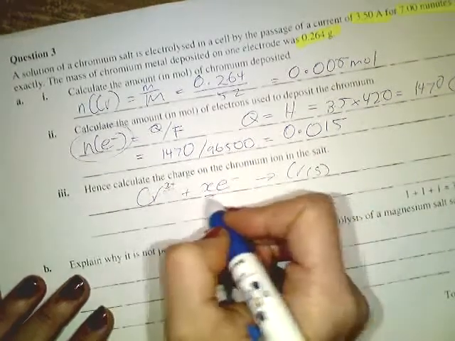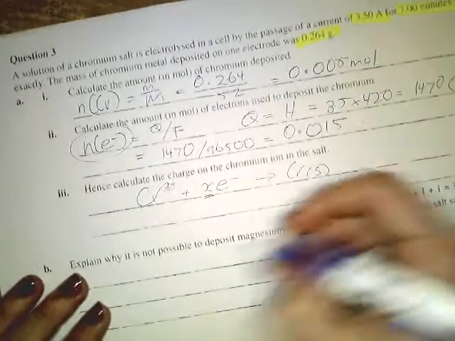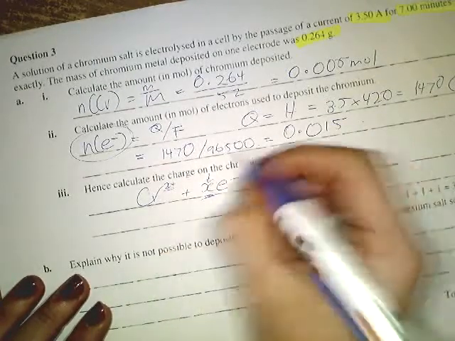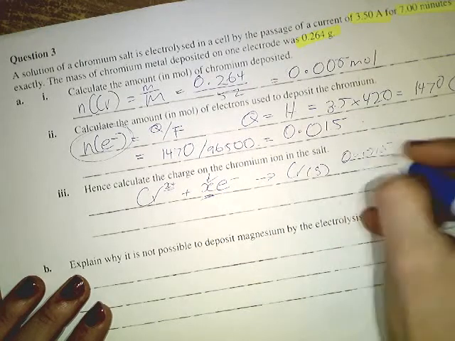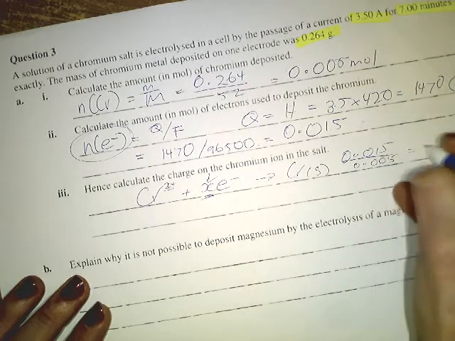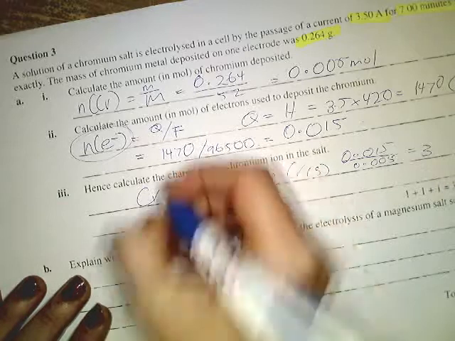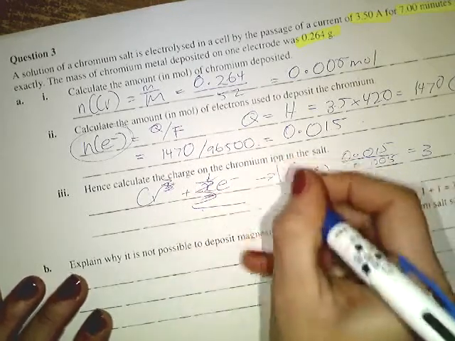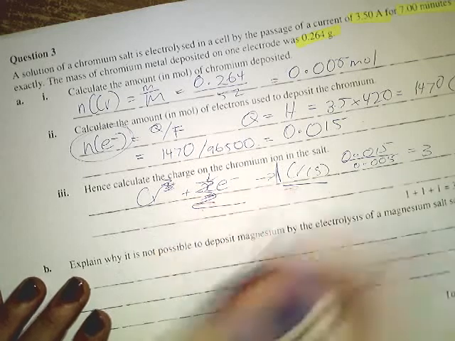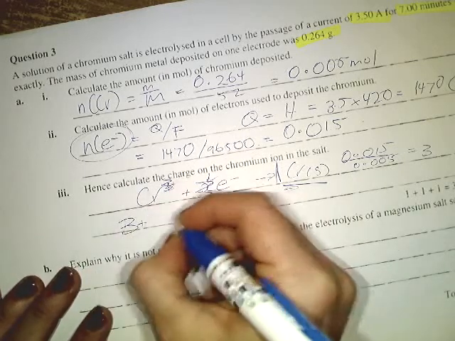You want to know these values. The way you can do it is just find out how many moles of electrons to chromium. 0.015 divided by 0.005 is 3. That means we've got 3 moles of electrons to every chromium, so we're determining this ratio, 3 to 1, so it must have a 3+ charge.